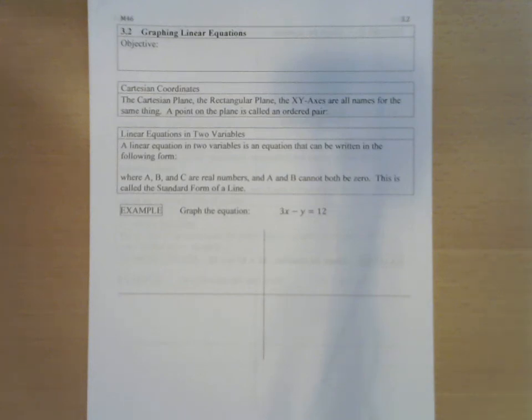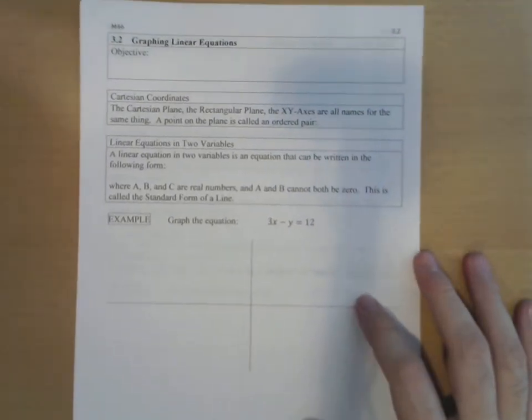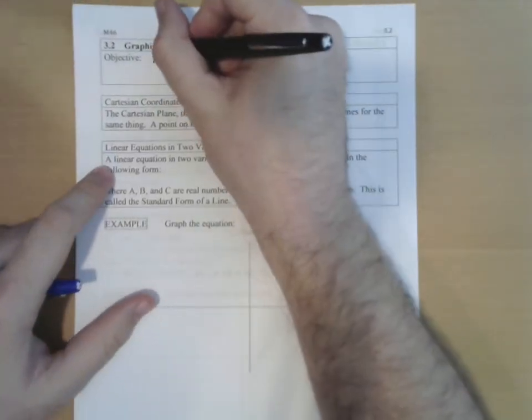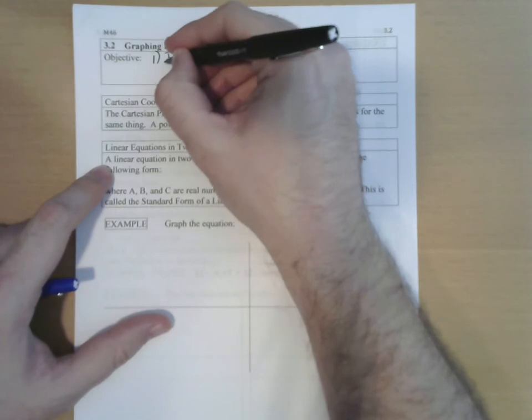All right, section 3.2. As I said at the end of the last video, this is all about graphing linear equations now. We looked at graphing in general in section 3.1, so we have two objectives here to expand on that a little bit. The first is to identify linear equations.